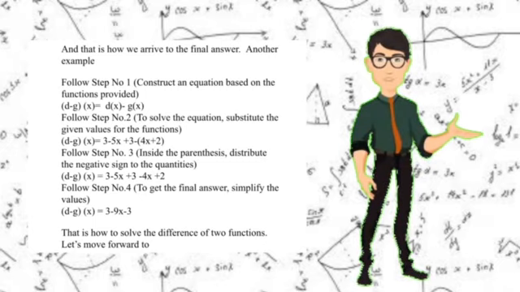Another example. Step number 1. Construct an equation based on the functions provided. (d - g)(x) equals d(x) minus g(x). Step number 2. To solve the equation, substitute the given values for the functions. (d - g)(x) equals 3x squared minus 5x plus 3, minus (4x plus 2).